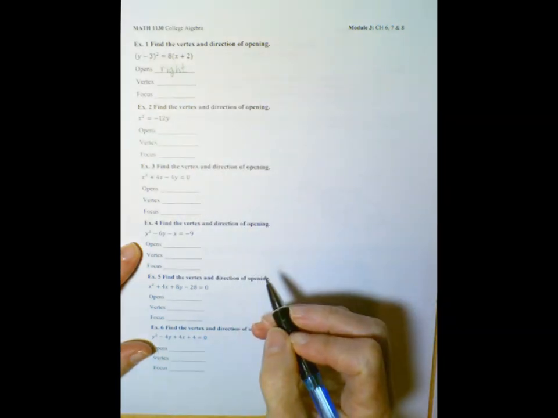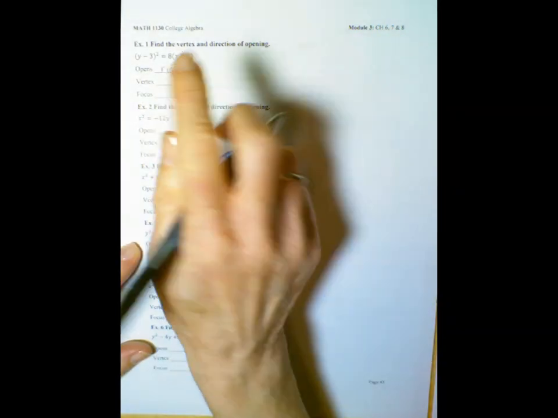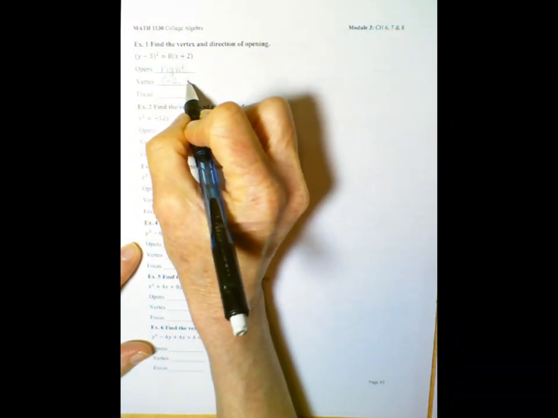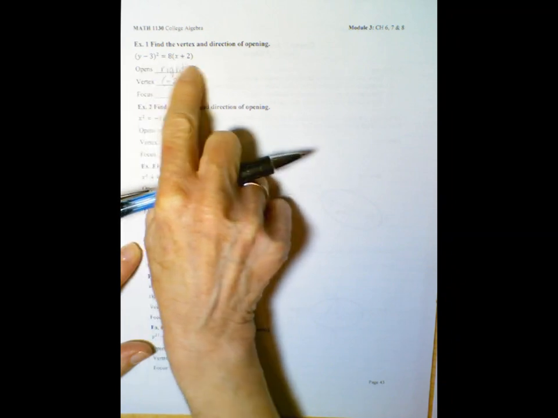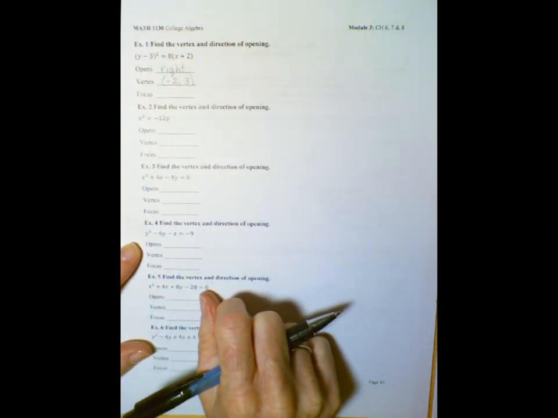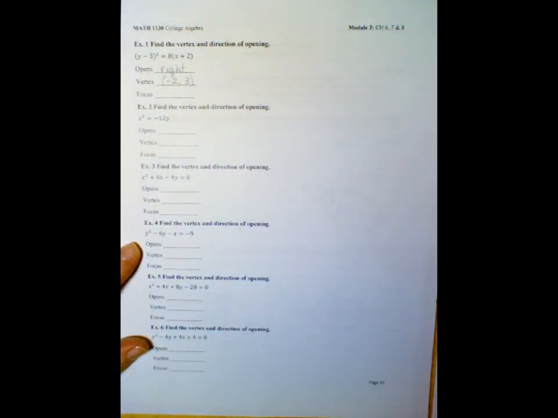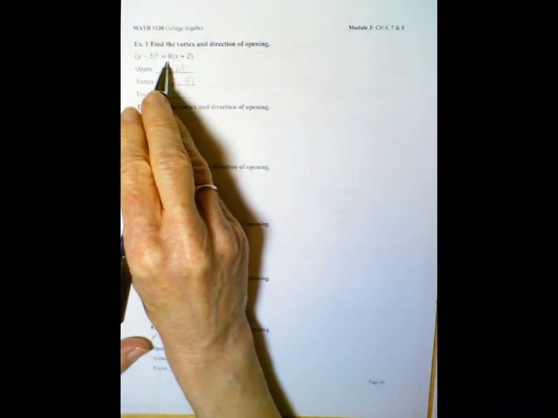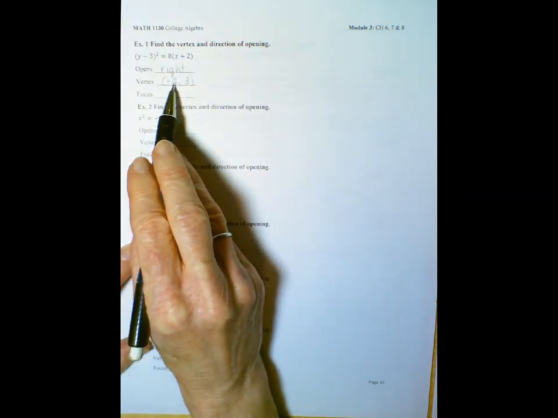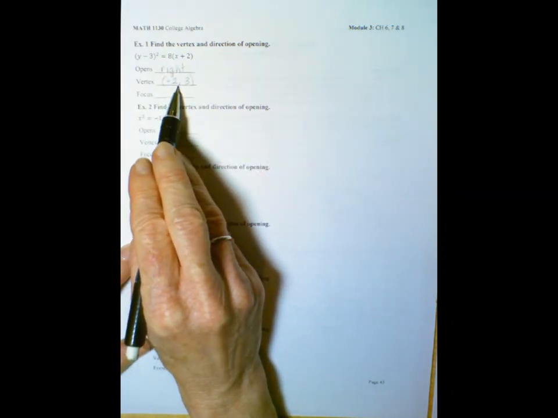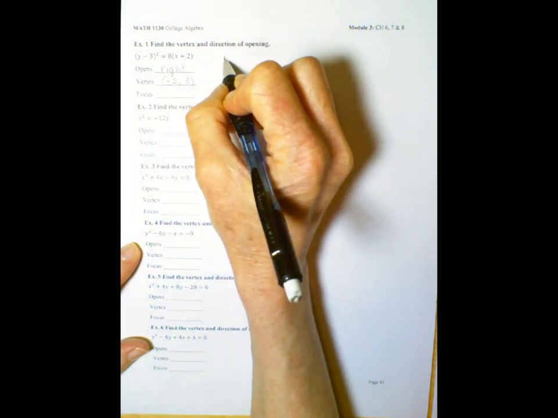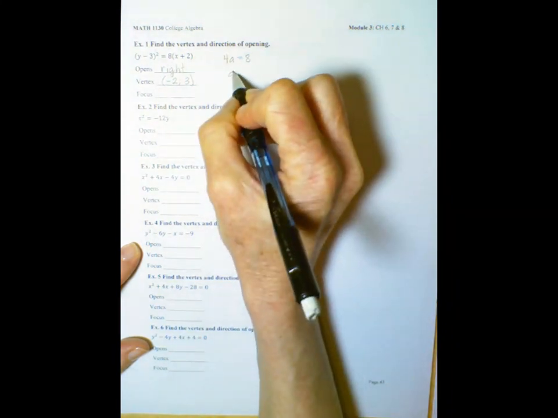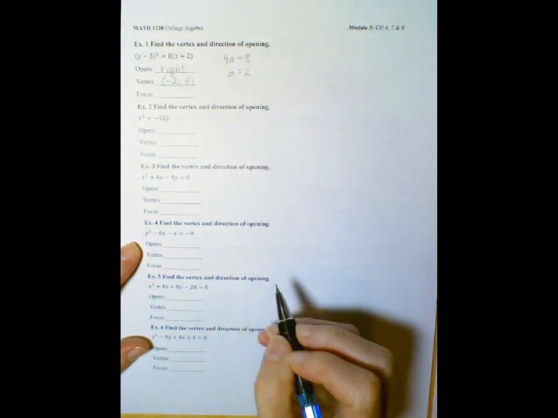The vertex is (h, k). Remember, h is with the x, and it's x minus h, y minus k. So the vertex is (-2, 3). Now, to find the focus, we need a little more information. This is where our 4a is, and we need a because the focus is a units away from the vertex. We know that 4a is equal to 8, so a must be 2. Divide both sides by 4.